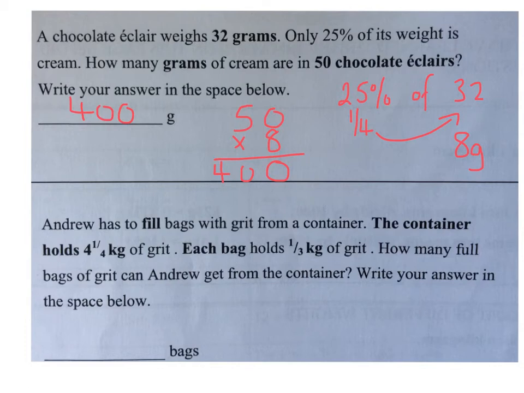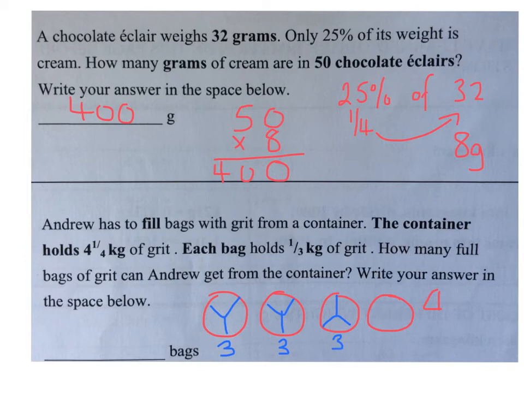Well, the container holds 4 1/4, so we've got 1, 2, 3, 4 and 1/4 kilogram. We're told that he fills up bags that hold 1/3 of a kilogram. So from each of these kilograms, you can get 3 bags. There's 1, 2, 3, 4. So far, Andrew has filled up 12 bags because each bag is 1/3 of a kilogram.